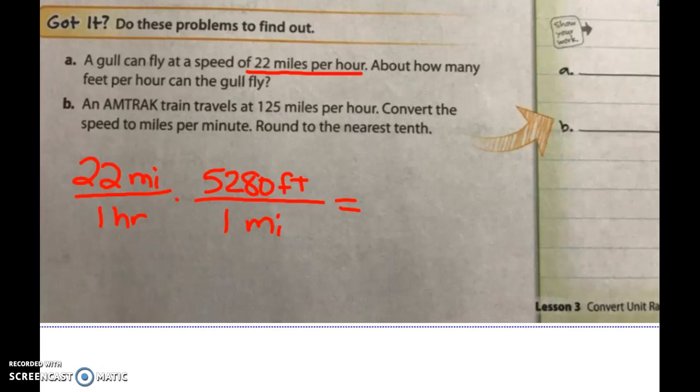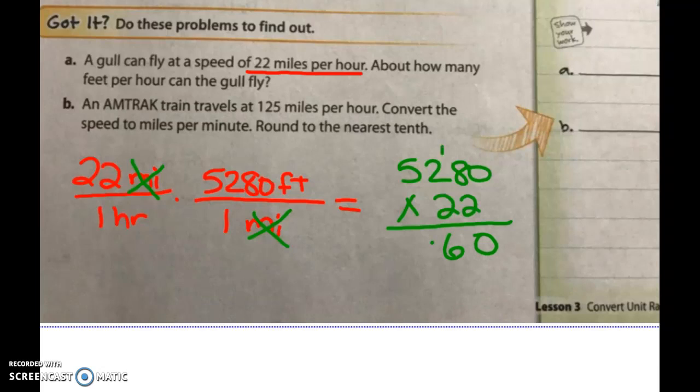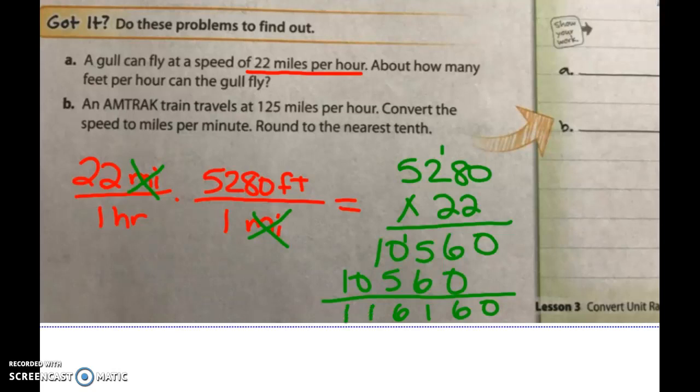When I multiply these two numbers together, my miles on top and miles on bottom cancel. And so really, I'm just multiplying 5,280 times 22. Okay? And when I work that out, I'm going to get 0, 6, 5, 10. Hopefully I'm adding this right. 0, 6, 5, and 1 is 6. 0 and 1 is 1. I got 116,160 on top.